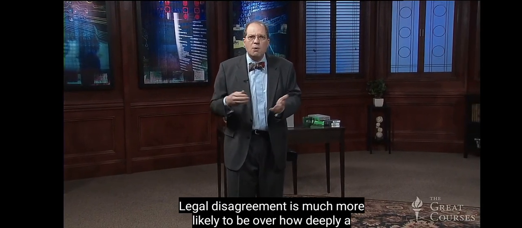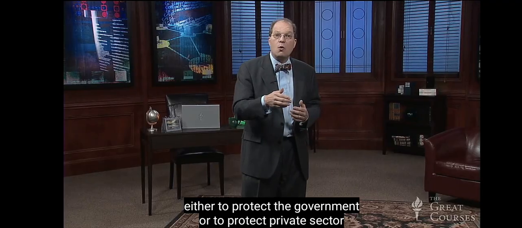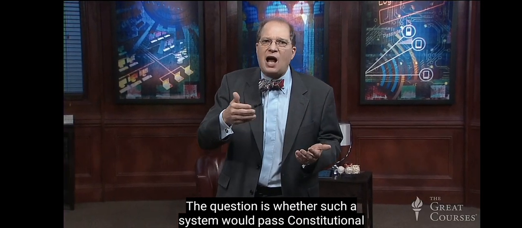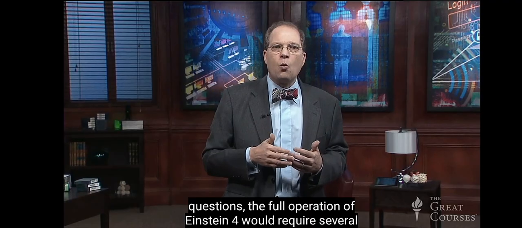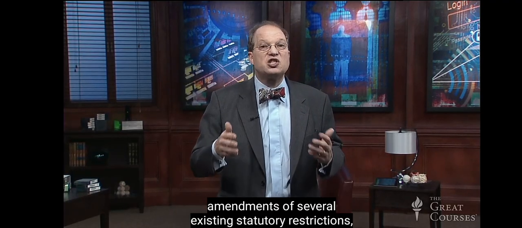Legal disagreement is much more likely to be over how deeply a government-owned and operated system such as Einstein, let's call it Einstein 4 if we want to, may be inserted into private networks, either to protect the government or to protect private sector users. The question is whether such a system would pass constitutional muster. Now, we should note here that in addition to constitutional questions, the full operation of Einstein 4 would require several amendments of existing statutory restrictions, amendments whose political viability is, frankly, highly questionable.